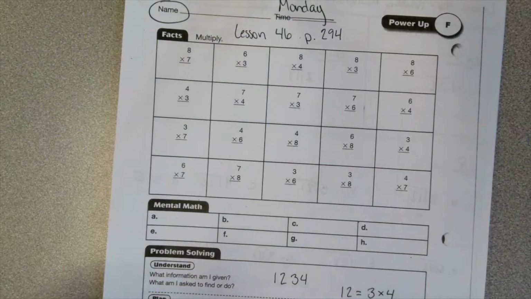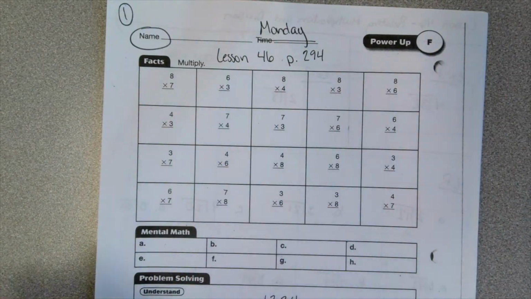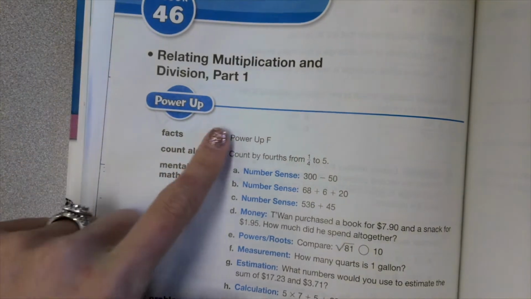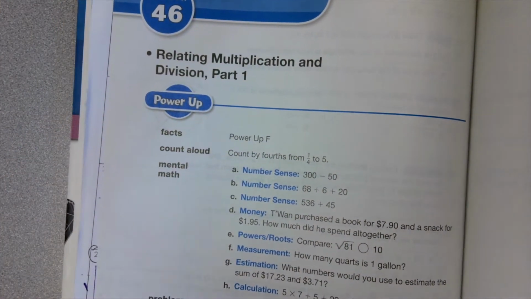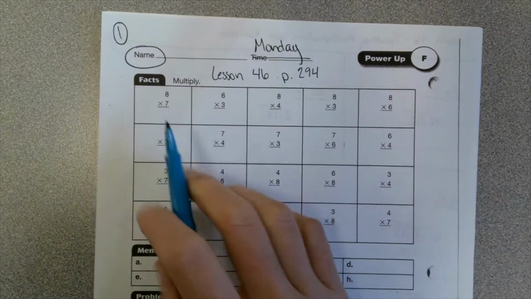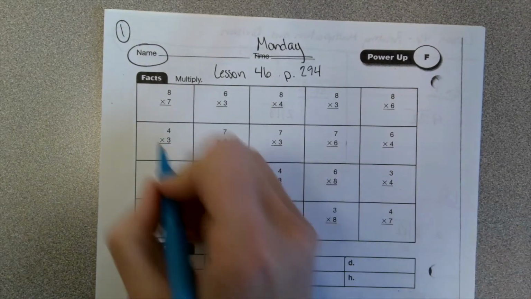Today we are on lesson 46, so go to page 294 in your book. Should look like this. Go ahead and hit those power-ups, and then once you're done with that, let's go ahead and correct it together. If you're watching now, you should be done with the power-up. Let's go ahead and correct it.